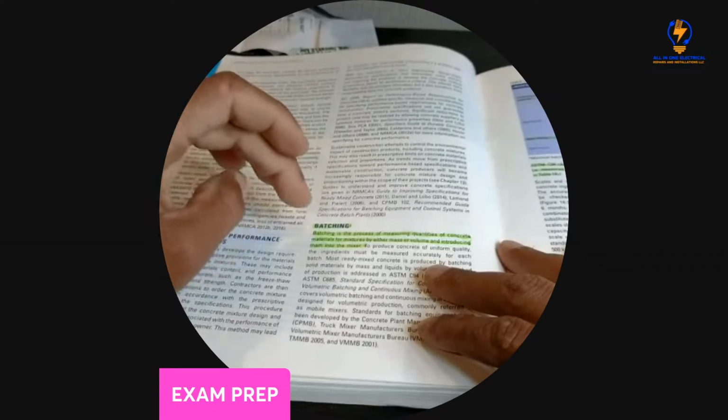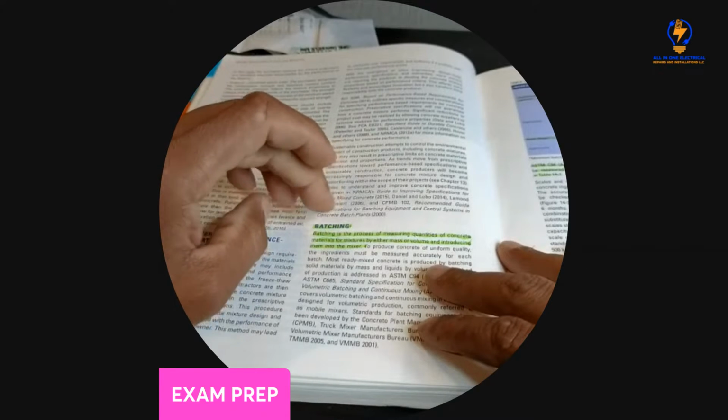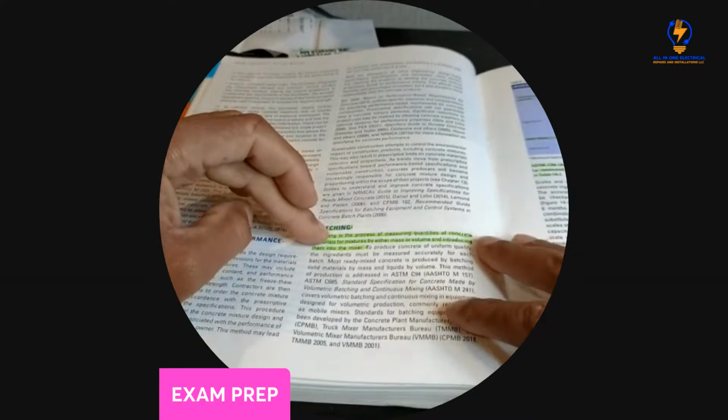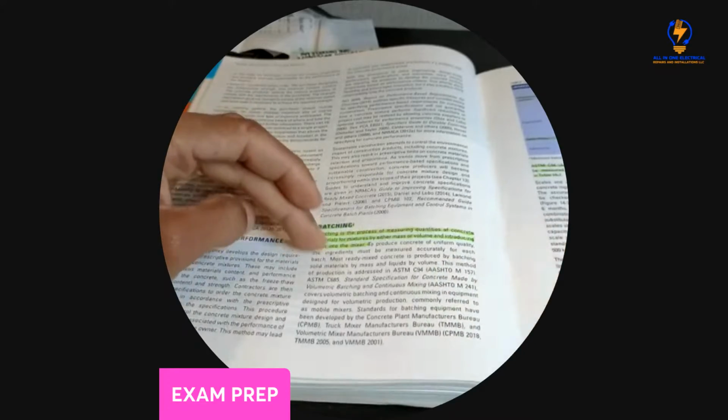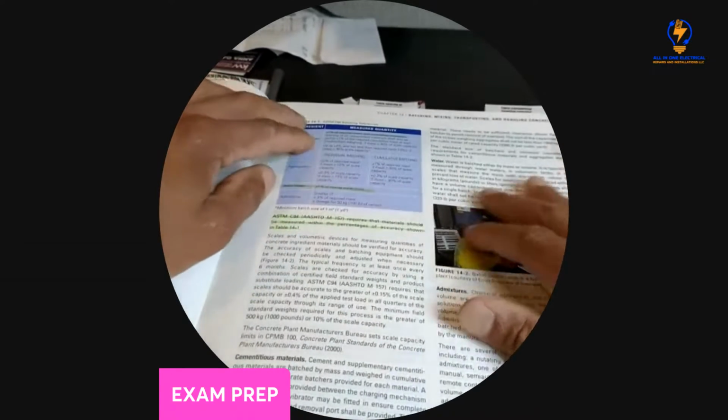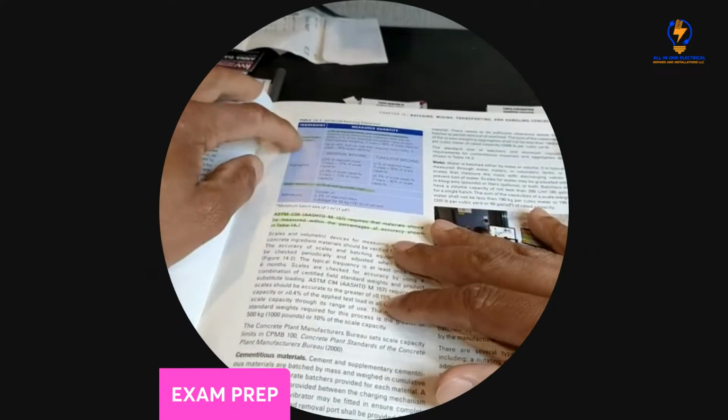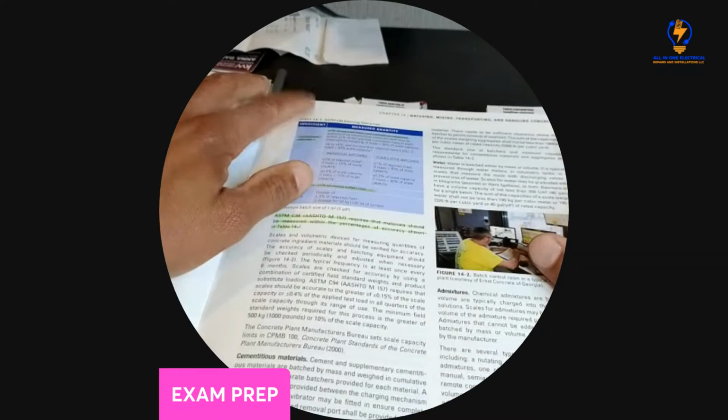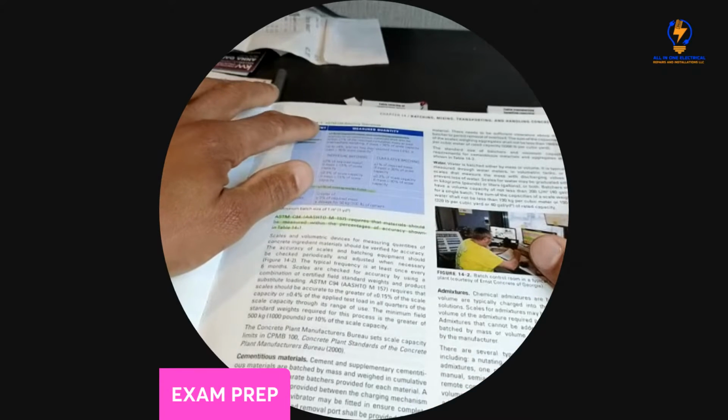So going back to it, we are in batching, page 296. The first three lines, you're going to highlight that. Then you're going to go here to cementitious materials, this table as well, very important. Table 14.1.